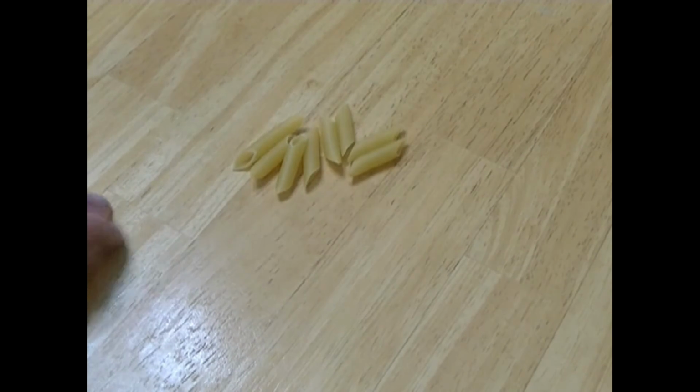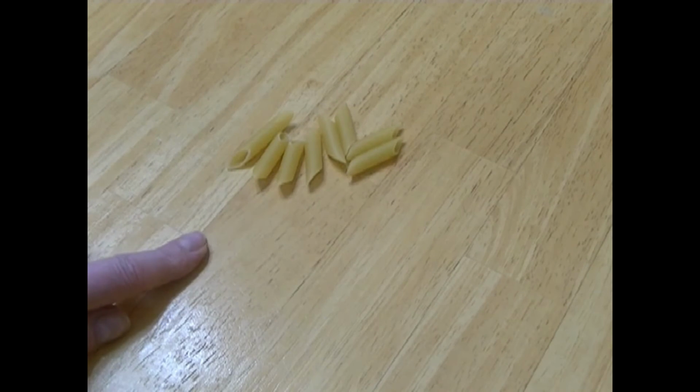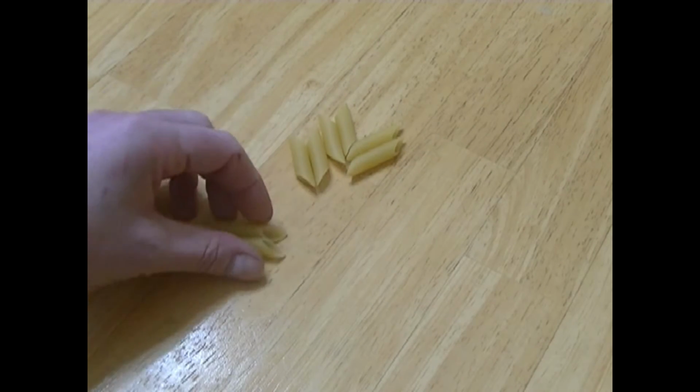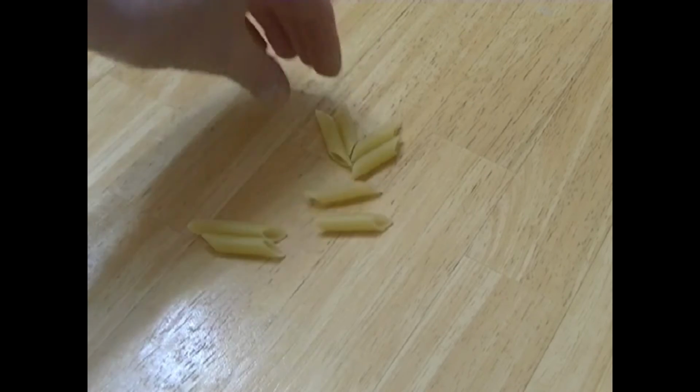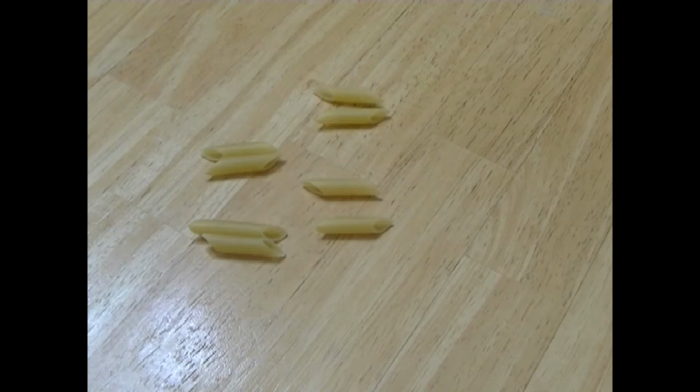Chunk. Let's see how many we have. 1, 2, 3, 4, 5, 6, 7, 8. Ooh, is 8 odd or even? Let's pair them up. There's a pair. These noodles are rolly. There's a pair. Okay, here's another pair and here's another pair. Well, check it out. It stays an even number. It makes 8, and 8 is even. Let's try this again.